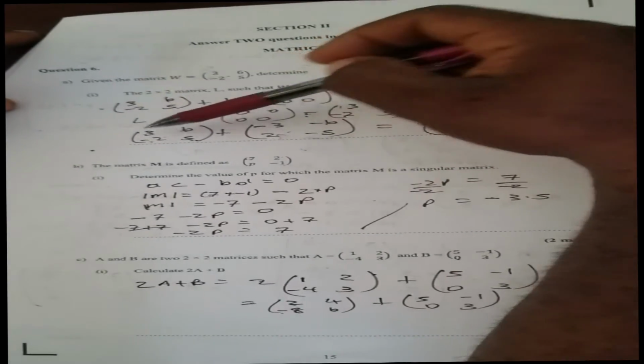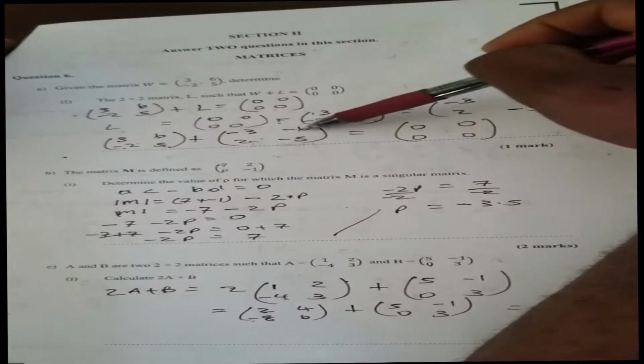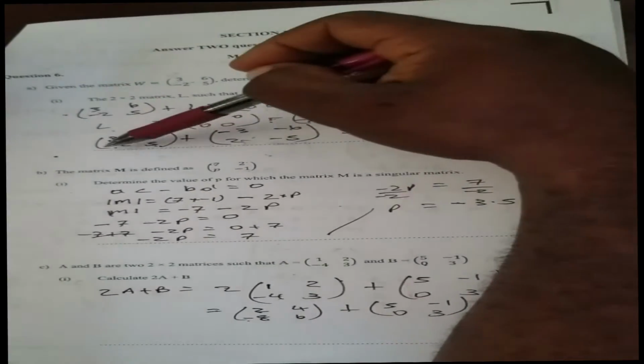And so when we're testing it, we see that this was matrix W, and we found this to be matrix L. If we added these two, 3 plus a negative 3 would be equal to 0. 6 plus a negative 6 would be equal to 0. A negative 2 plus a 2 would be equal to 0. And a 5 plus a negative 5 would be equal to 0. So then, if we added these two matrices, it would be equal to our null matrix.